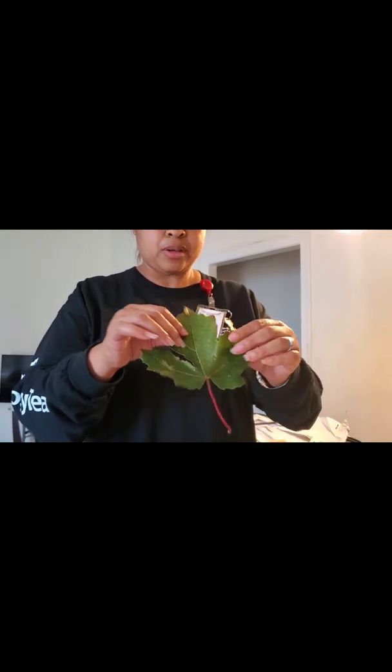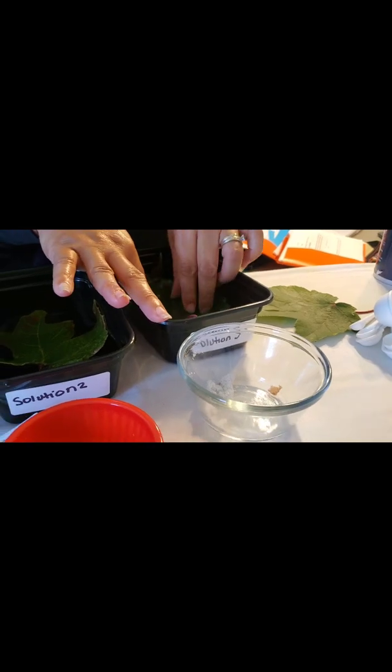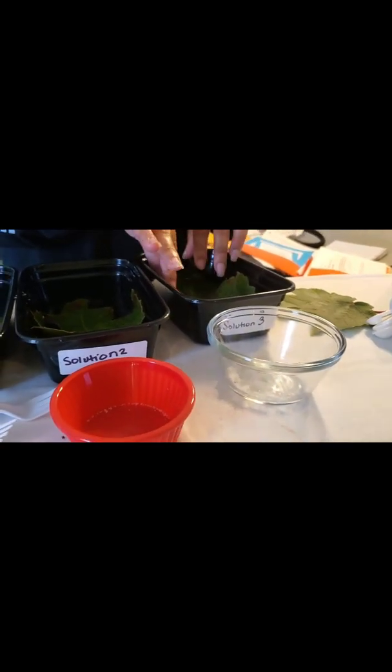And this is my fourth leaf, which is firm, and it's going into my vinegar solution. Okay, and now I will set the timer, which is on my phone, for 30 minutes.